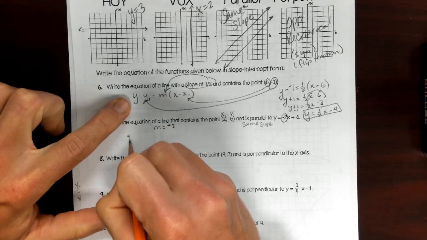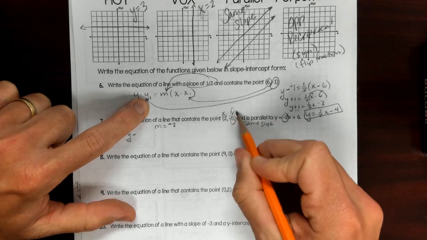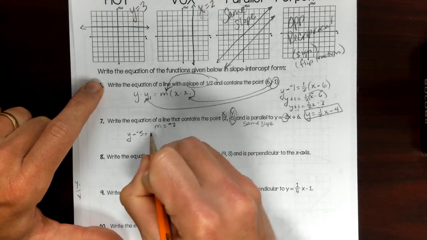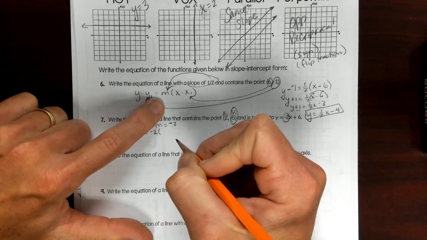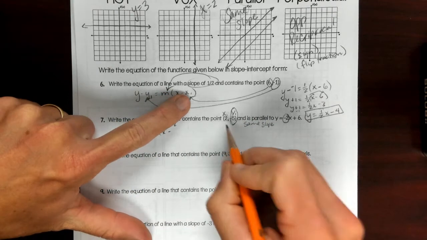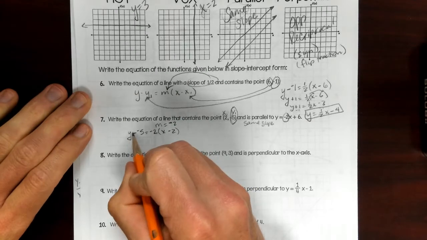So I've got y minus y1, which is, again, the y value of your point, which we said is -5, equals m, x minus x1. X minus the x value of your point, which is 2. So here I've got y minus -5.